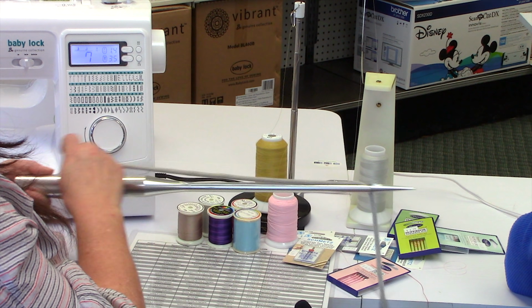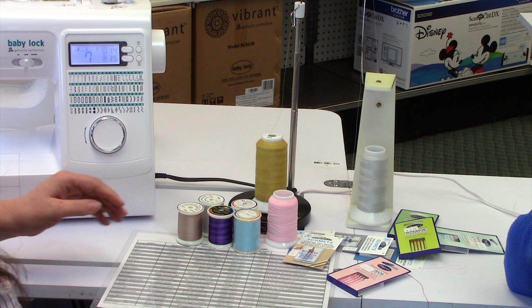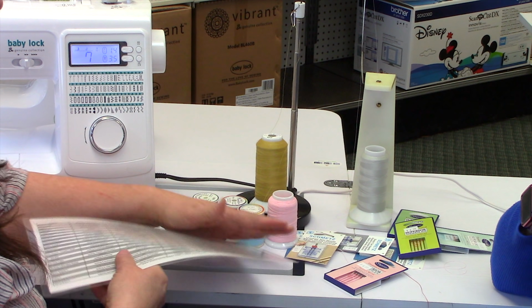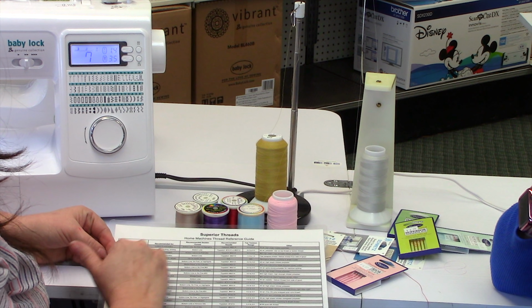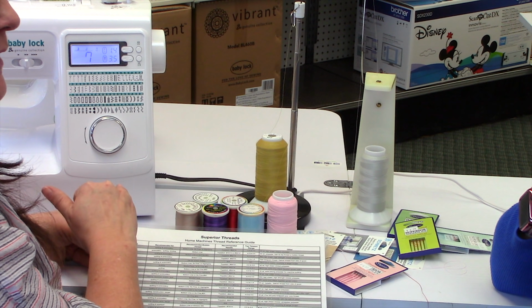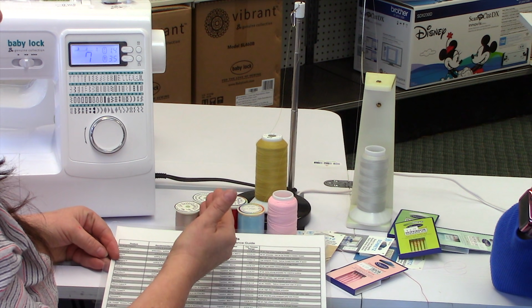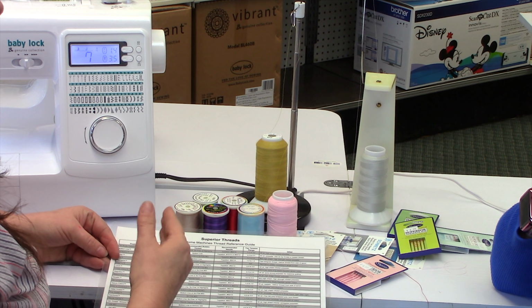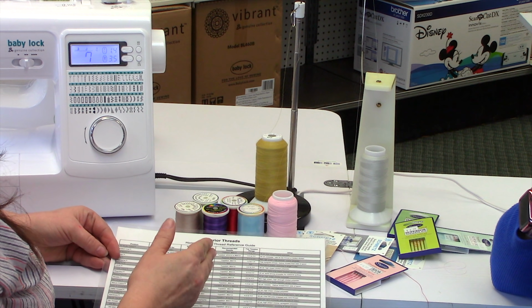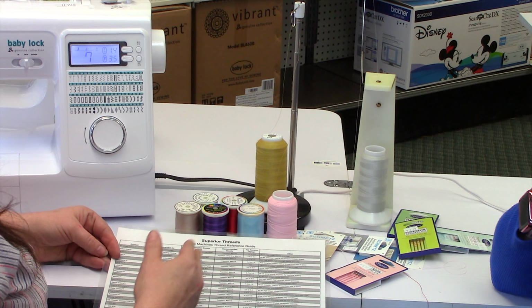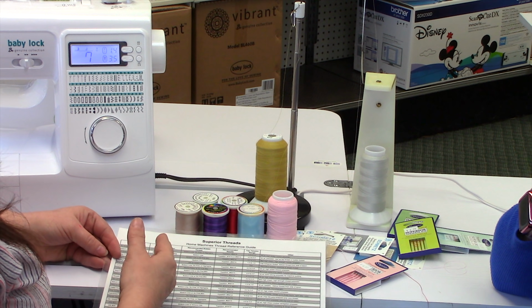All thread companies will have a chart, and it will tell you the weight of their thread and what recommended needle should go with it. When in doubt, use a 90/14 for your Coats and Clark and your Gutermann and your other least expensive threads.